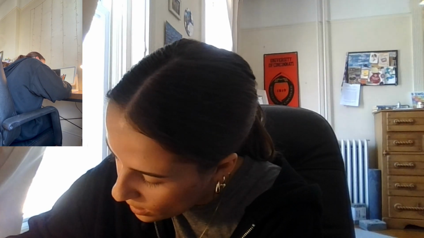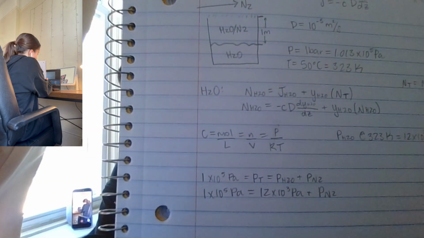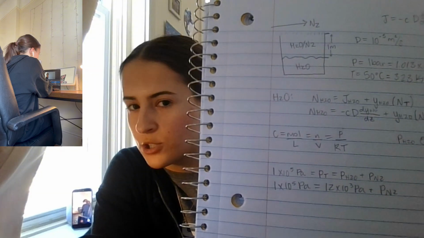So since we know the total pressure is going to be equal to the pressure of H2O, which we just found, 12 times 10 to the third Pa, we can solve for the pressure of N2 because we know the total pressure and the pressure of H2O. So you can just see here, I've written, now we can solve for N2, and that pressure is going to equal 88 times 10 to the third pascals. So that's just good to have on hand for later.